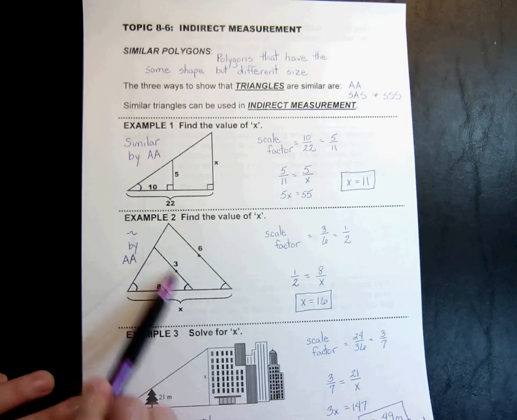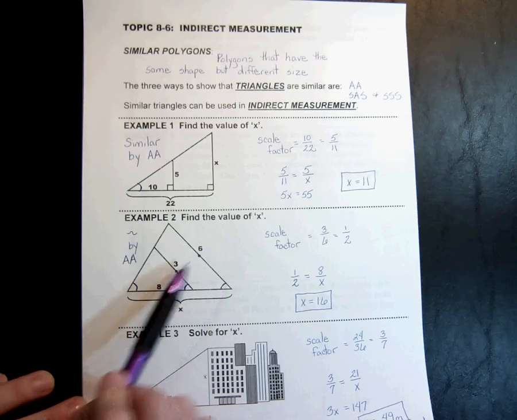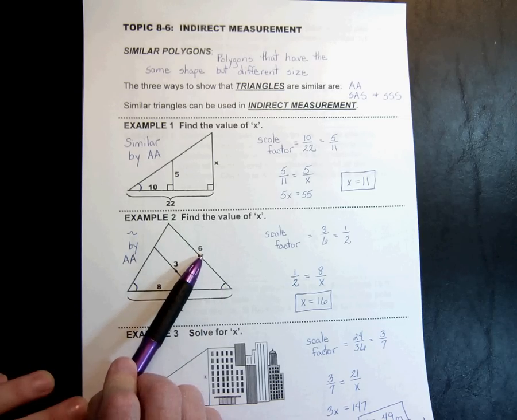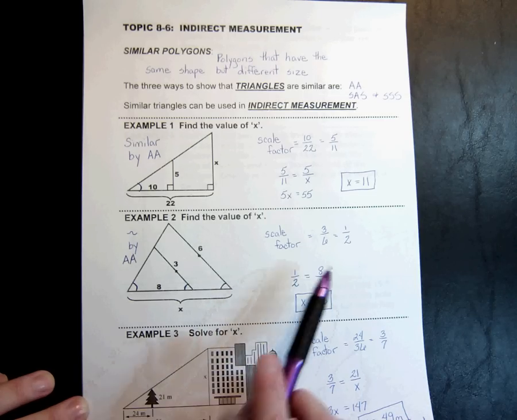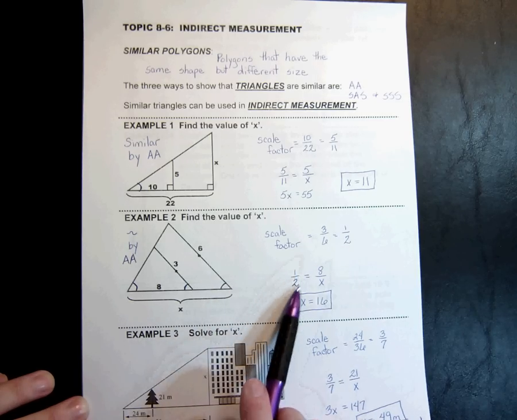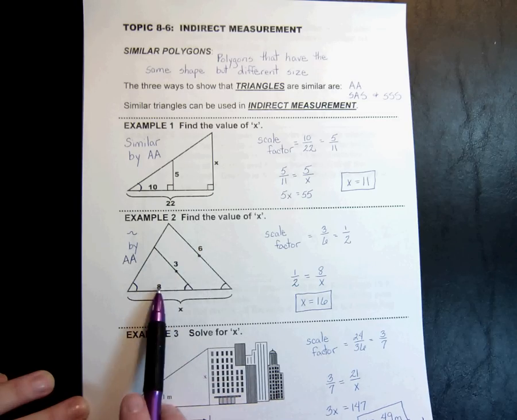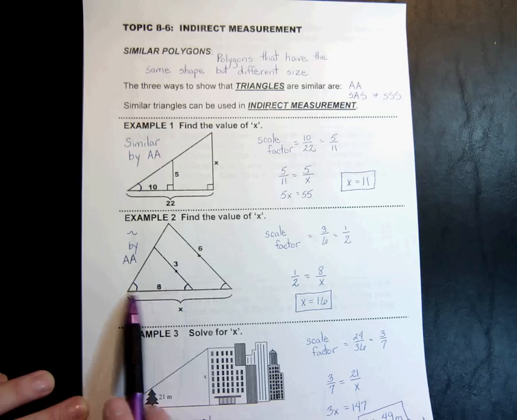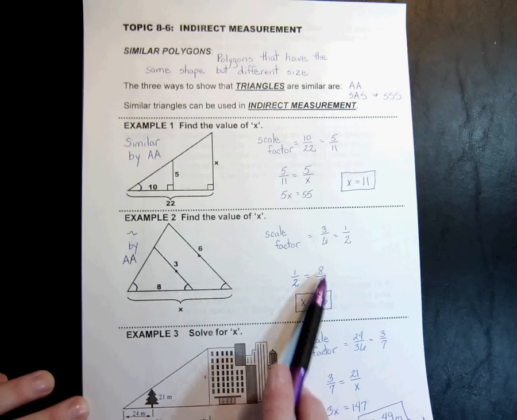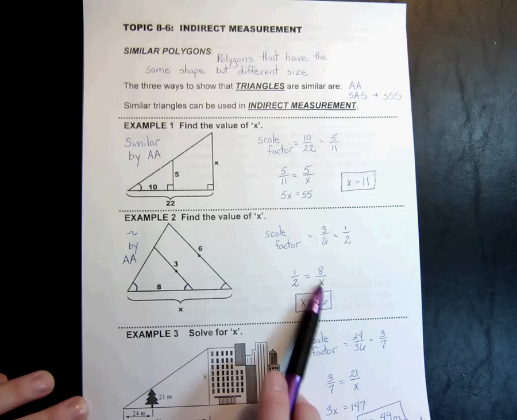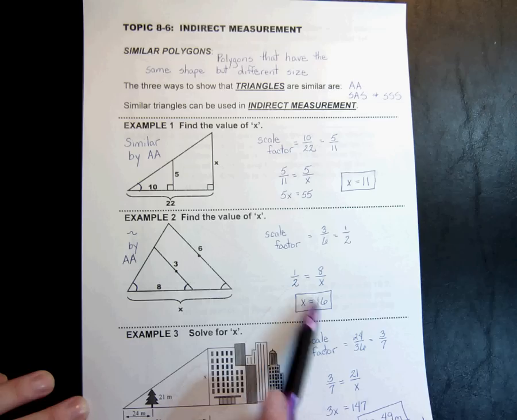Well, one of the sides that is in common proportion to the other side is a 3 to 6. Well, 3 to 6 reduces to 1/2. So 1/2 is our scale factor. And we're going to take the same comparison, small triangle to the larger triangle. The small triangle's common side is 8 to the x. So make sure you've got your proportion set up correctly. Cross products would give you x is equal to 16.